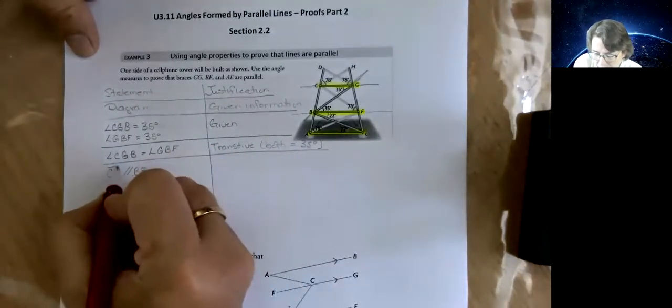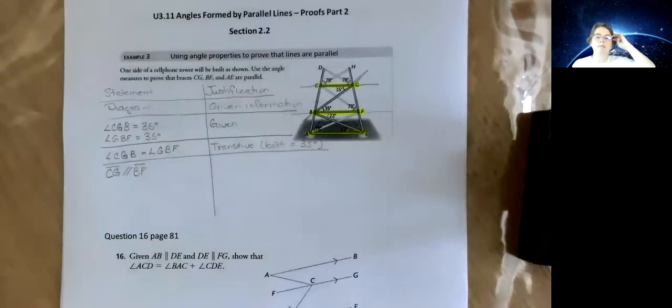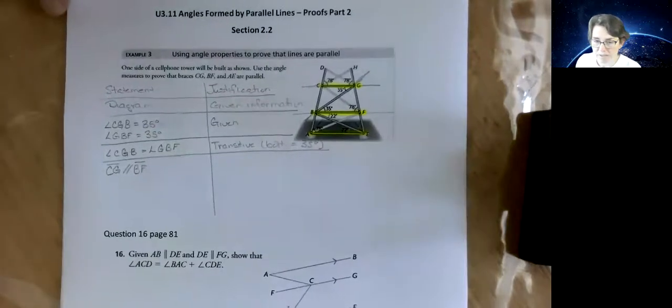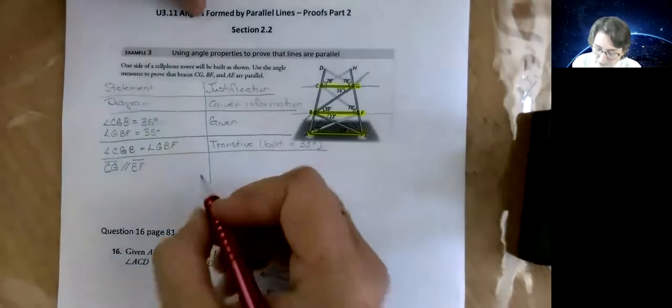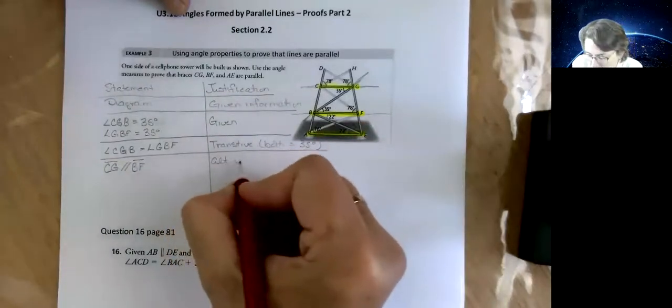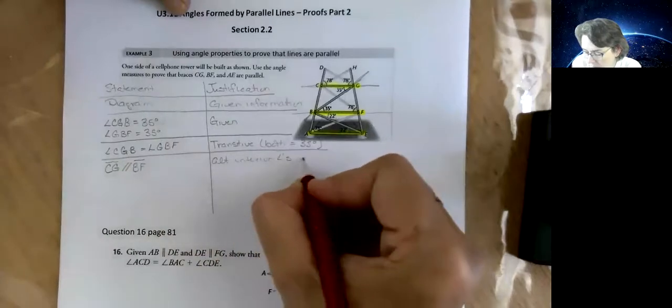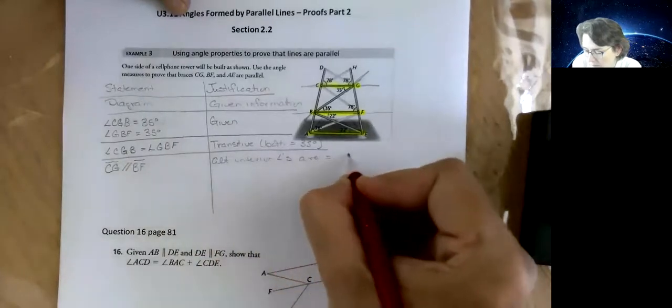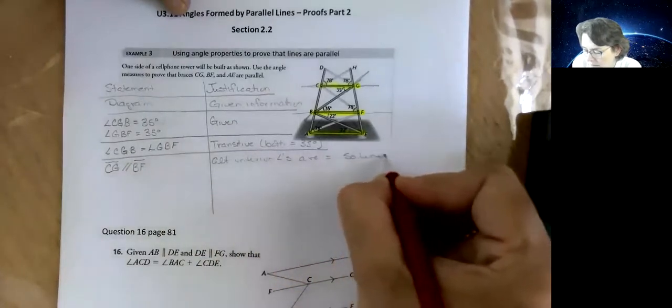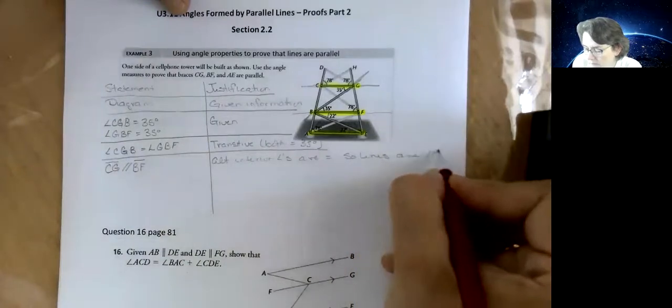Now, I'm not really sure. Normally, with geometric proofs, you'd add that in there to show that those are the line segments that you're using. I noticed they didn't put it in the question, but whatever. I'm trying to be super good with this geometry. Because now we said the 35 and the 35 were alternate interior angles are equal, so lines are parallel.